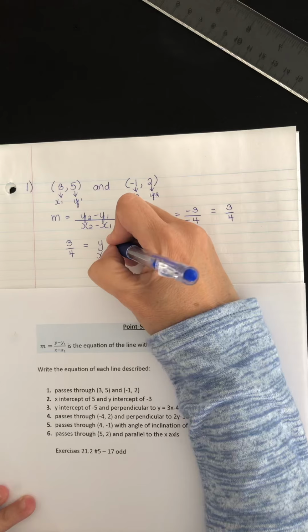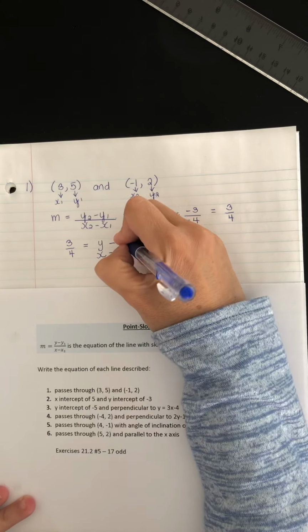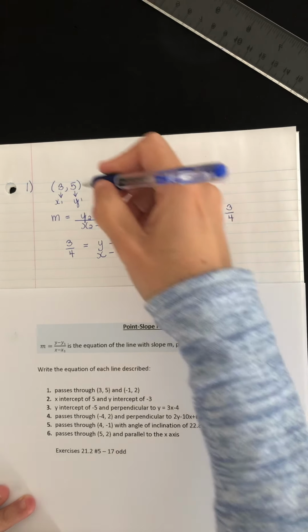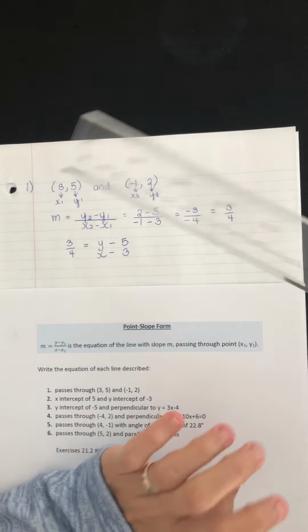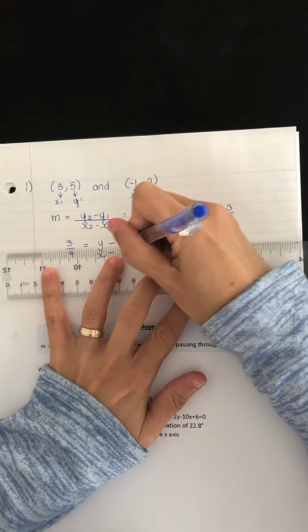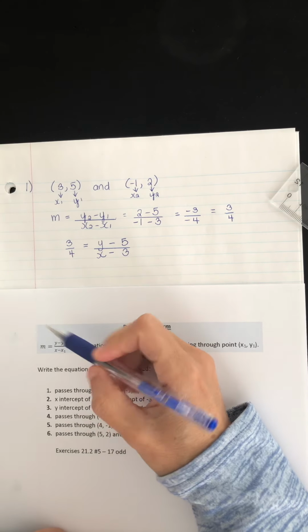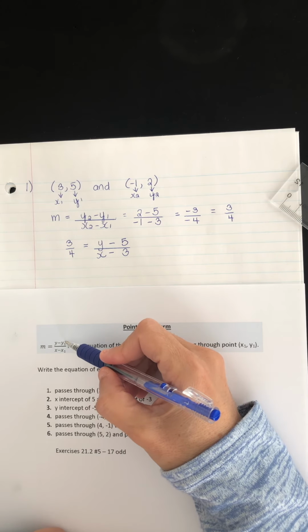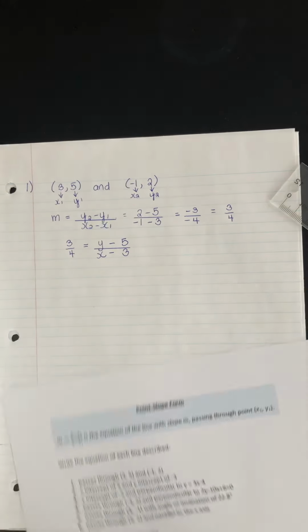So we do y minus y1, so y minus 5, over x minus x1, which is 3. Okay, so again, I simply substituted into this equation. The slope was 3/4, y1 was 5, and x1 was 3. And that gave us this.